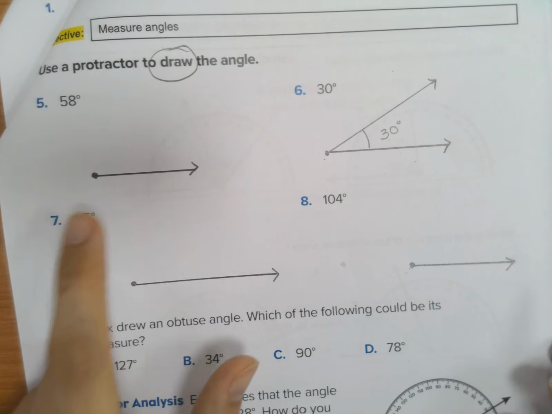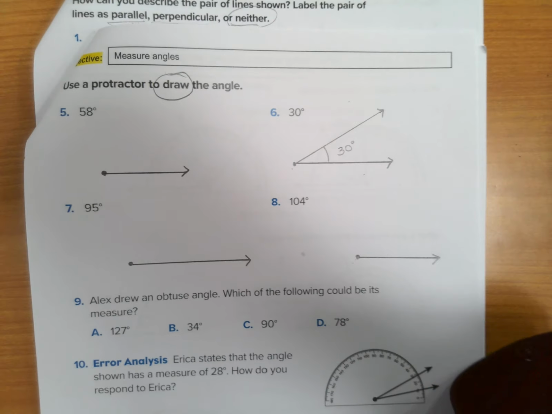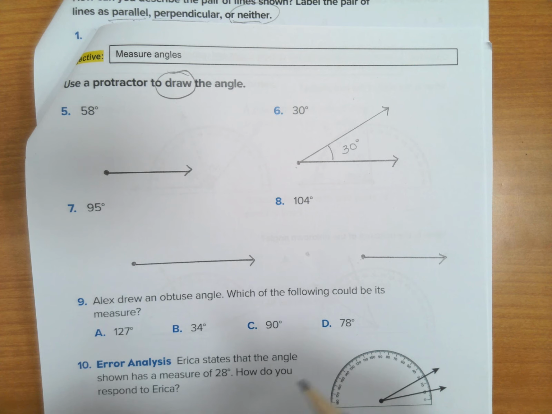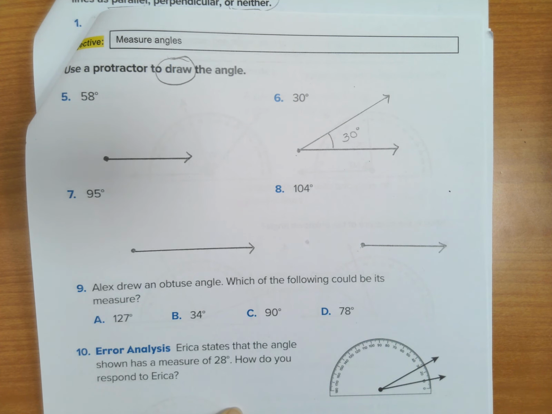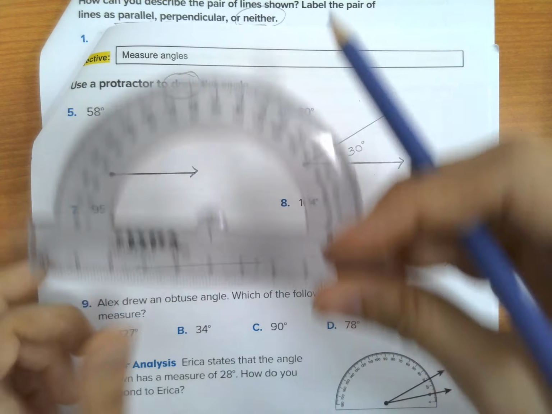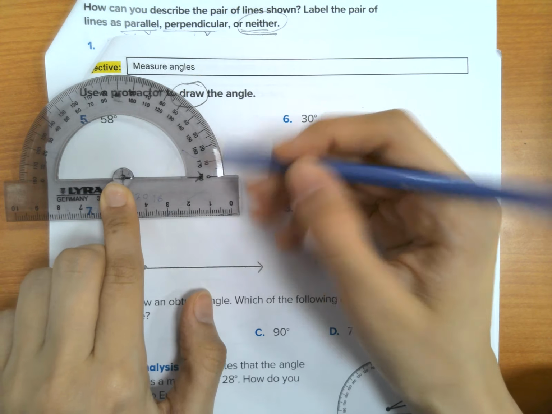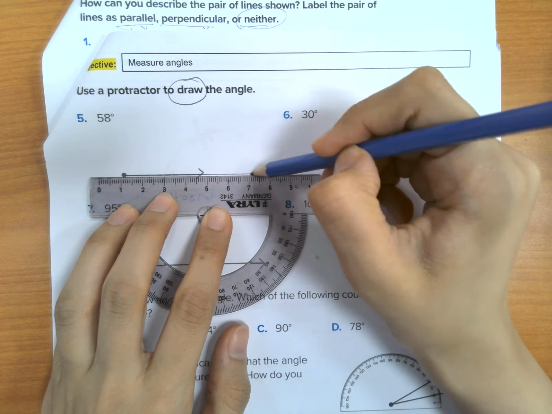What about 58? Who can tell me the steps? Help me out. What will I do? Let's do question number 5. What will I do? What's the first step? Use the protractor. Okay, I'll use the protractor to place the center here. Now, where did I start from? 0. Maybe it's not so clear, so I'll make it longer. I'll extend the line a little bit like this.